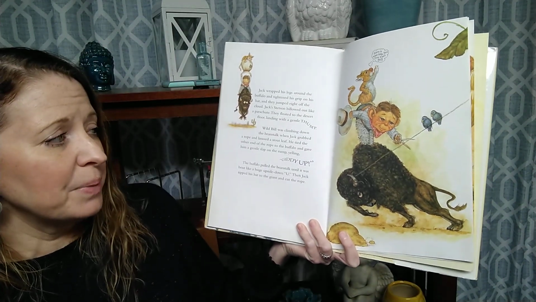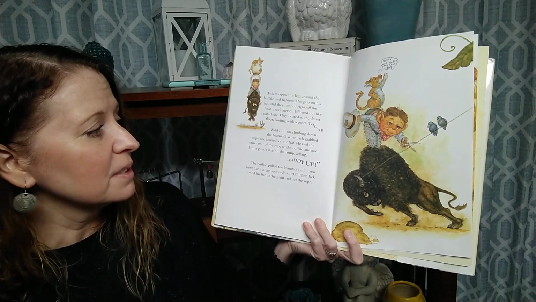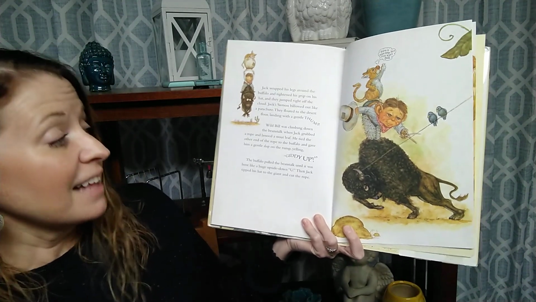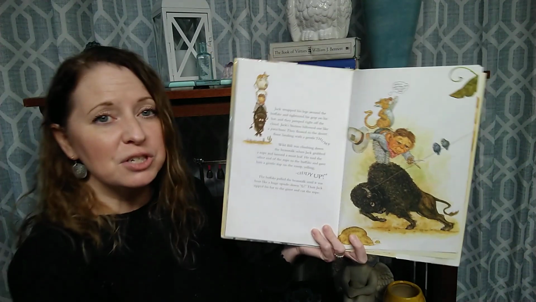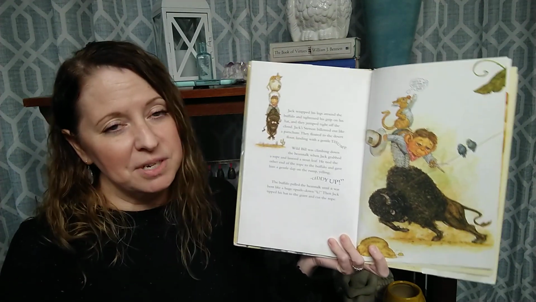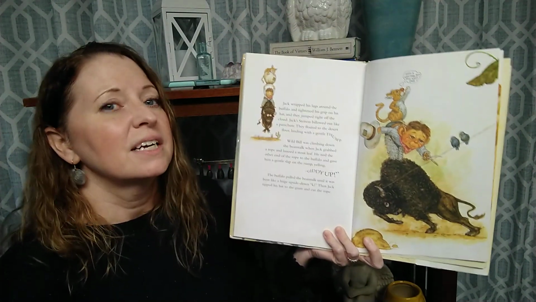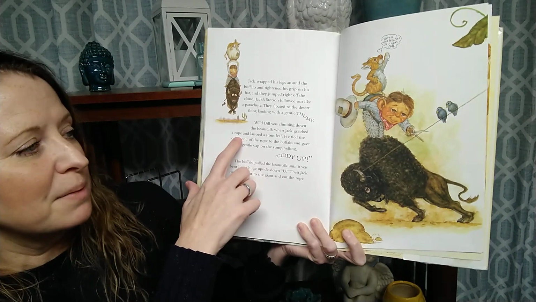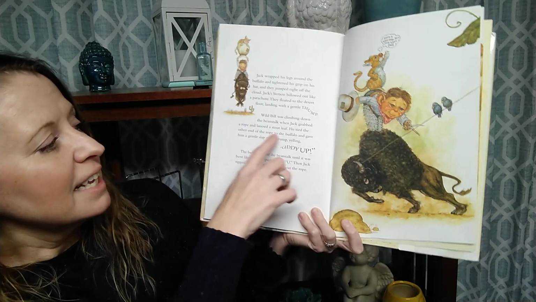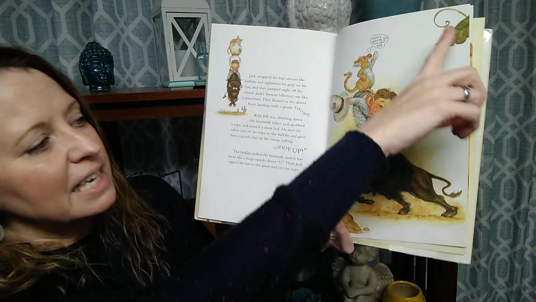Wild Bill was climbing down the beanstalk when Jack grabbed a rope and a lasso and lassoed a stout leaf. So in the original, if you remember, he gets his axe when he's down on the ground and chops down the stalk. But here he grabs his rope. Remember the lasso? He lassos the end of the big leaf right there.